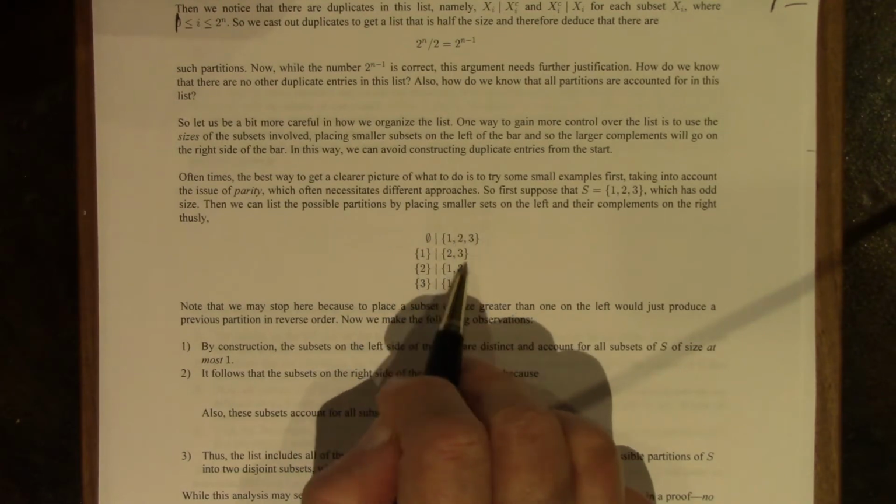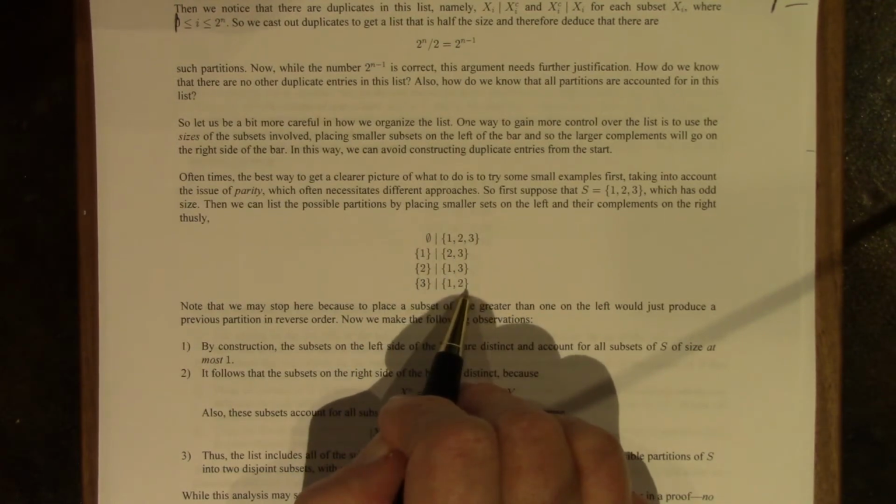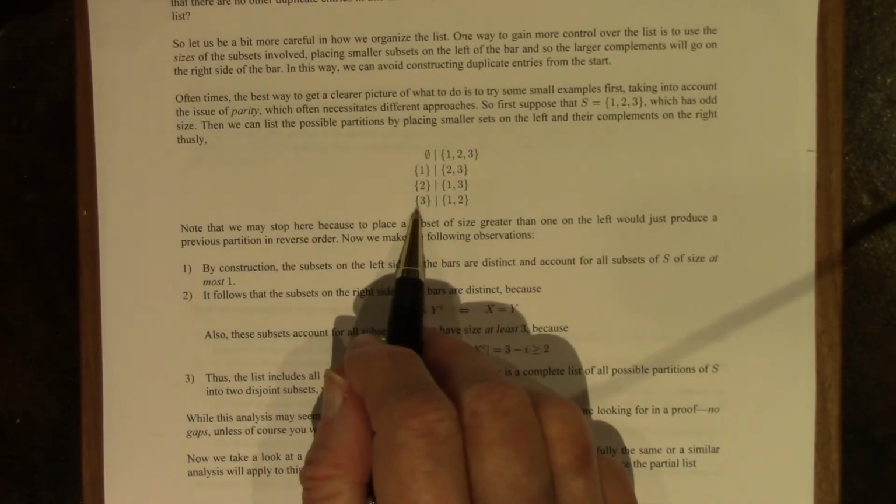And we put their complements on the other side. Now the next step would be to put a set of size 2 on the left, but we get to stop because those are already on the right. We don't need any additional set. We can't, in fact, add any additional lines to this list.